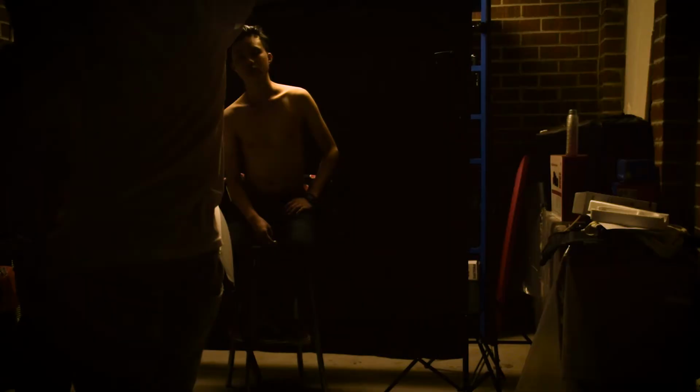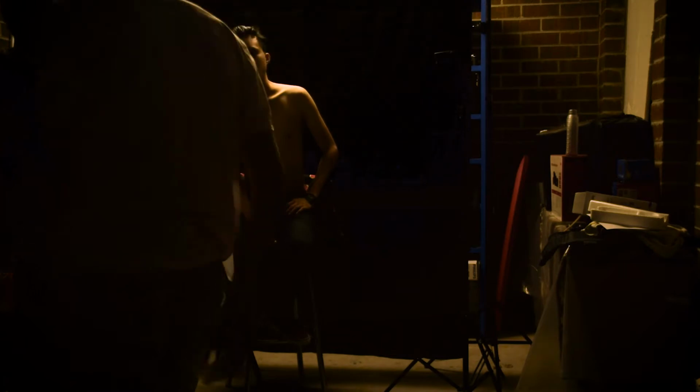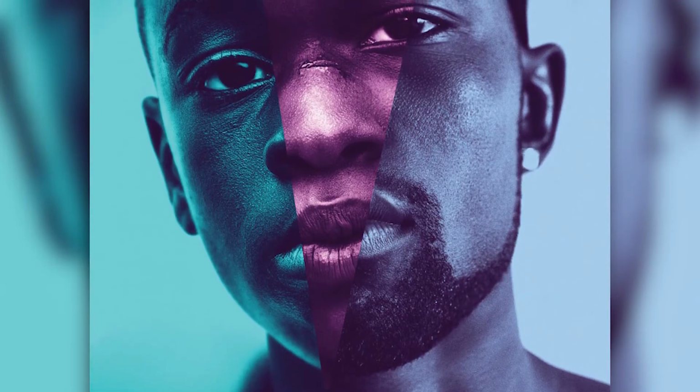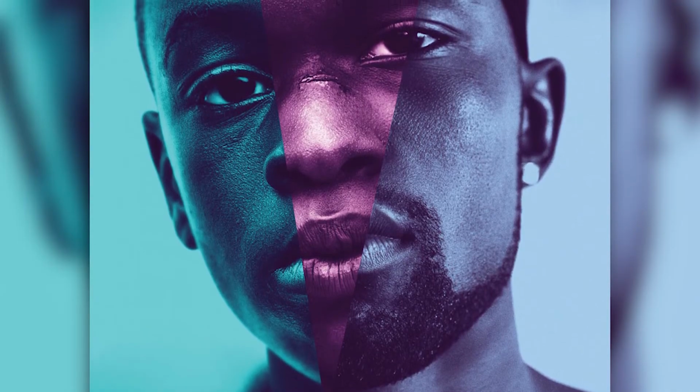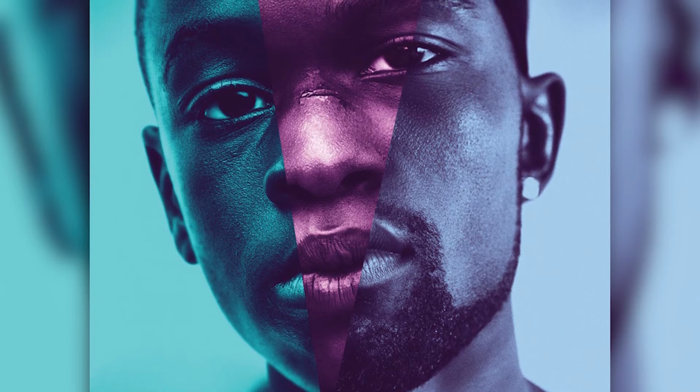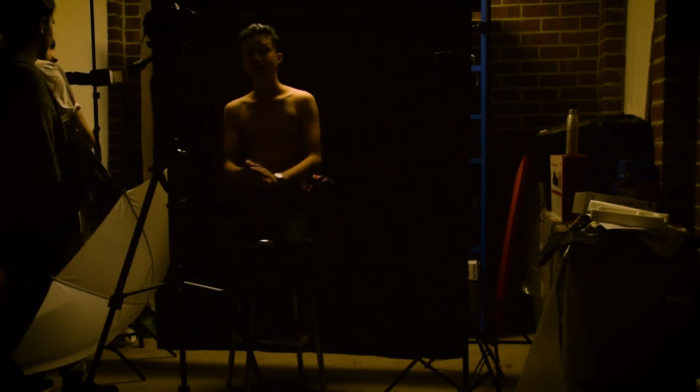So for Moonlight we had 3 setups. We had one for me, one for Alex, and one for Dale. For the basic setup, we had 2 flashes either side of the subject, and we had 1 flash on the camera, which was also on a tripod. The source image that we were trying to replicate seemed to really emphasize harsh light on cheekbones and strong facial lines. So first off, we had Josh.